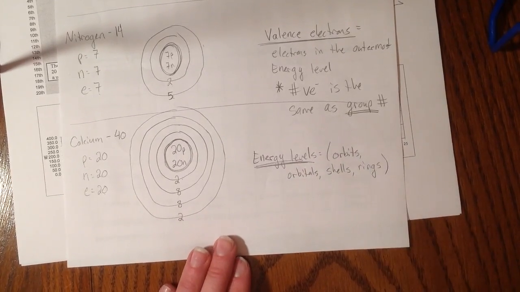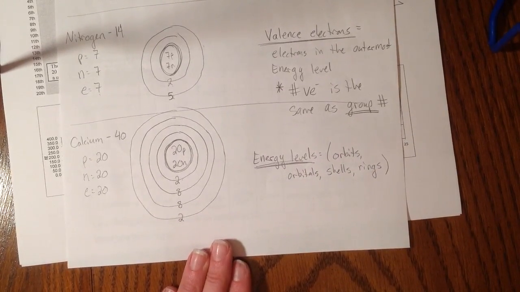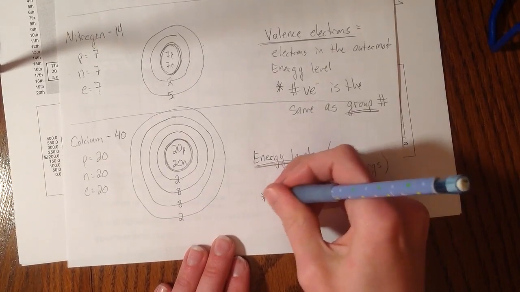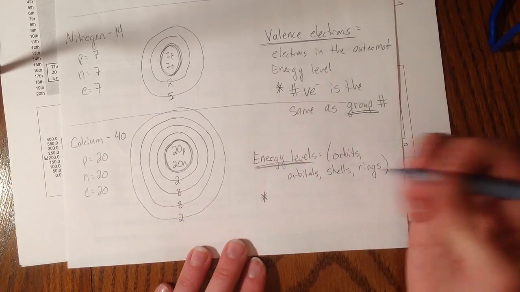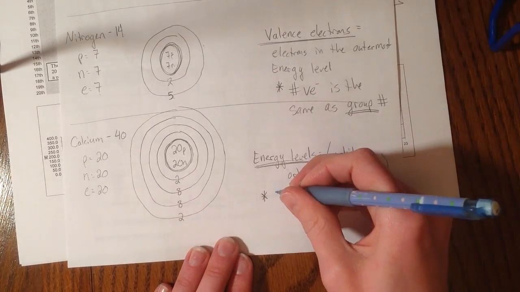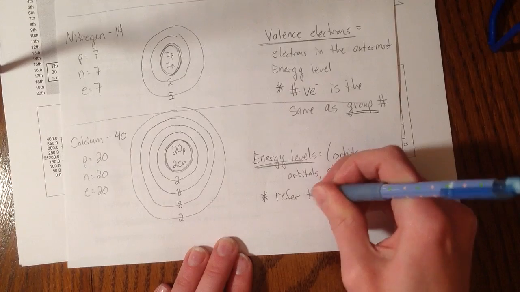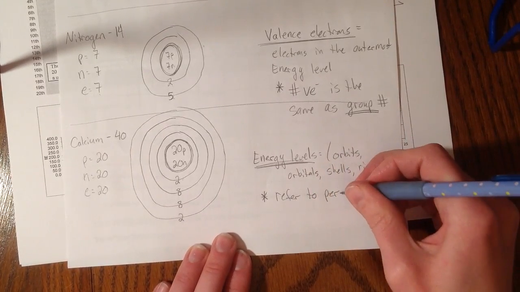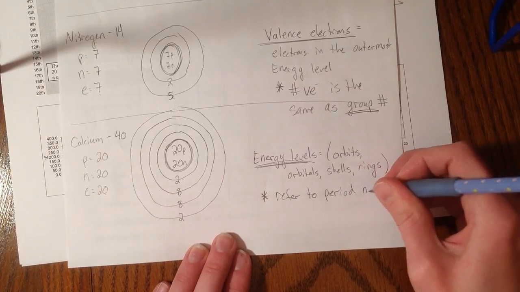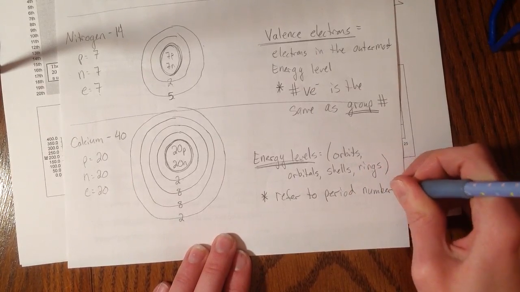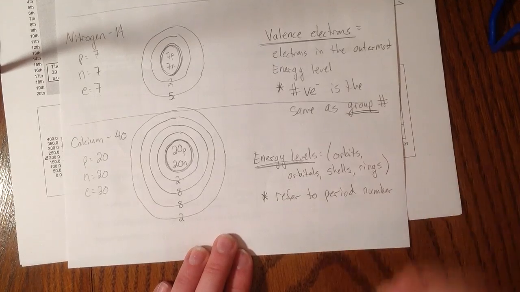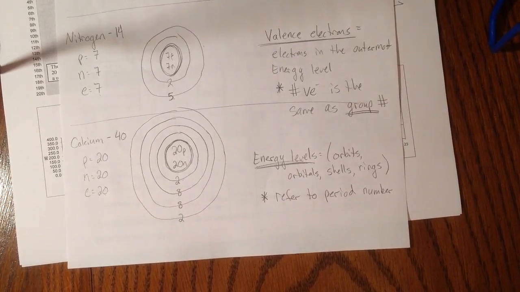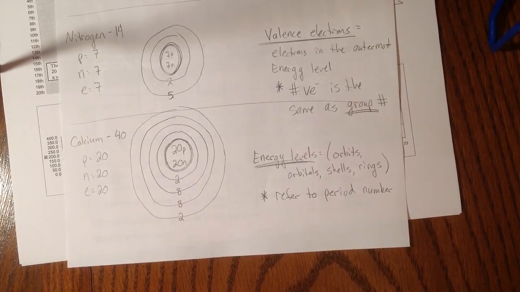Shells, rings, orbits, those are the other terms that you'll hear me say. These refer to your period number. So if you're in period 3, then you have 3 energy levels. If you're in period 7, you have 7 energy levels. Okay? Hope that was helpful for the Bohr model, and see you next time.